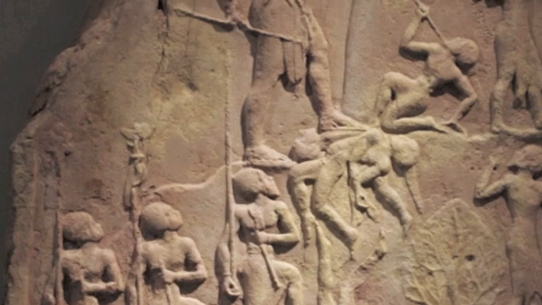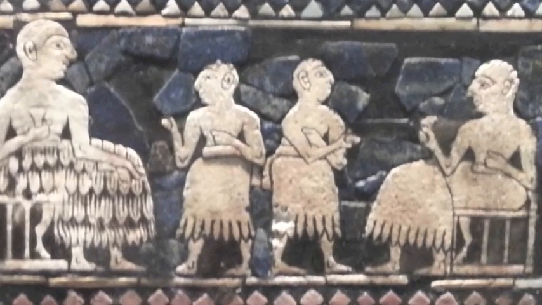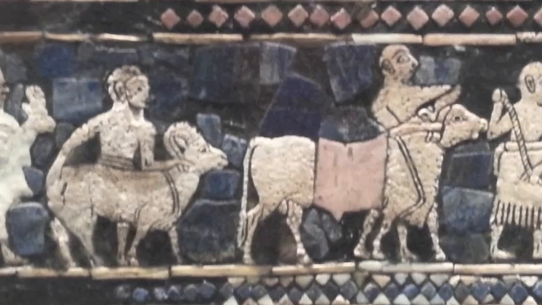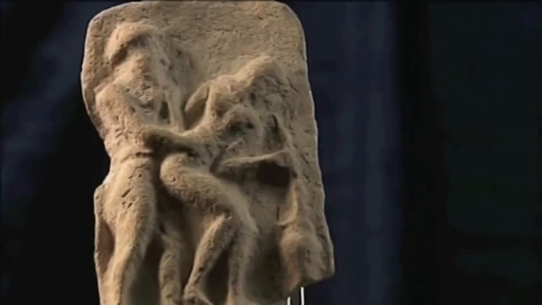Kings and priests had the most wealth and the most political power. At a lower level were traders and craftsmen. Below them were the farmers, and the group with the least amount of influence were the slaves.